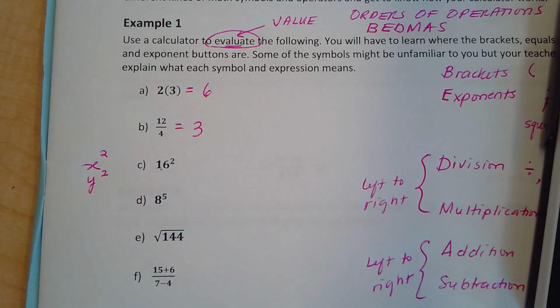Okay, 16 squared. Let me tell you, before I move on to the next example, what does an exponent really do? 16 squared means 16 times 16.